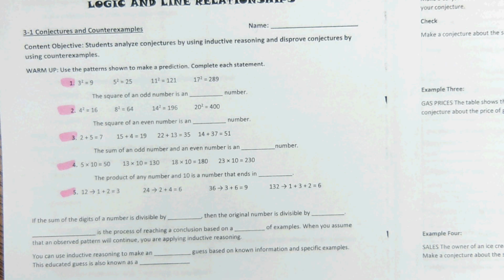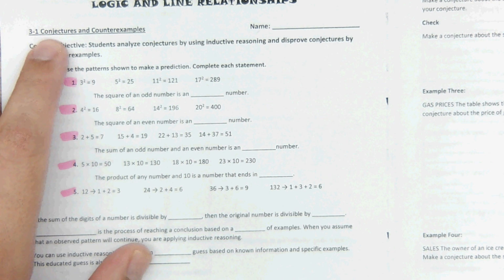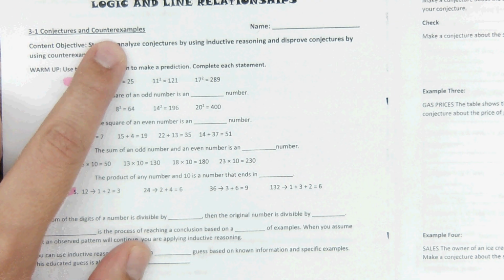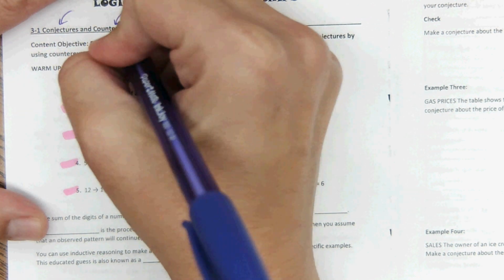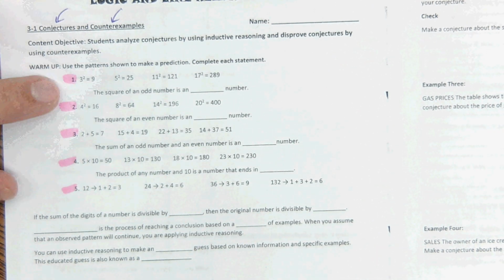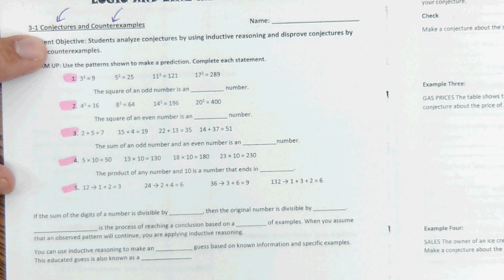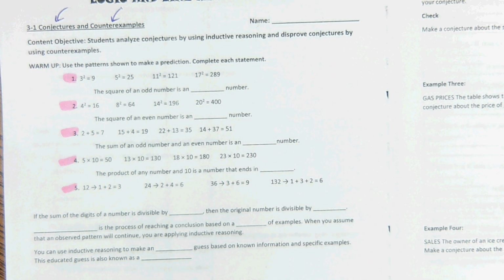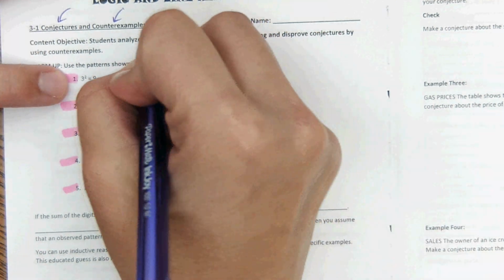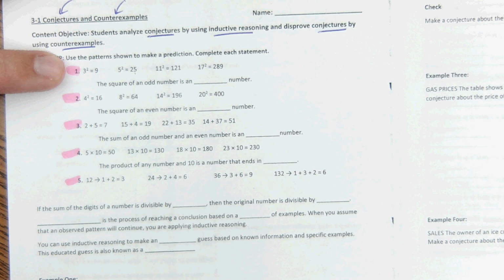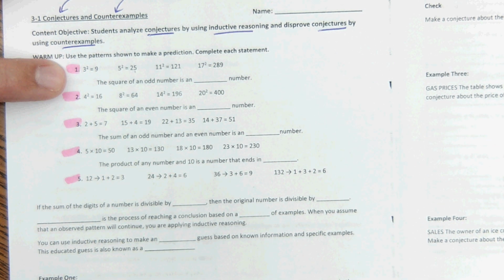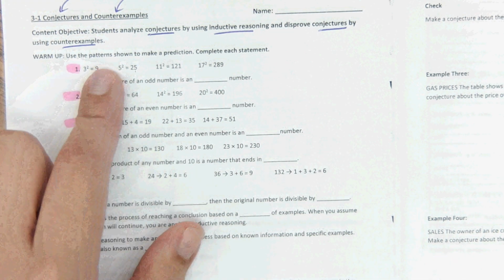Okay, content objectives. We're doing 3-1, conjectures and counterexamples. I realize those are new words. They actually have pretty simple meanings, but they are new words. Students analyze conjectures by using inductive reasoning and disprove conjectures by using counterexamples. Like I said, I know these words sound big, but the concepts are actually really simple, which is nice.